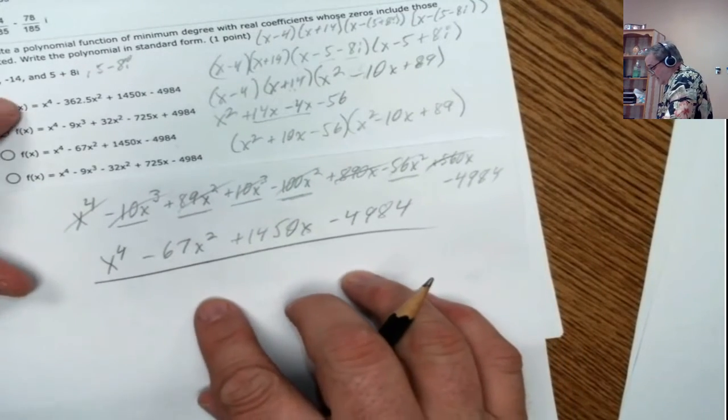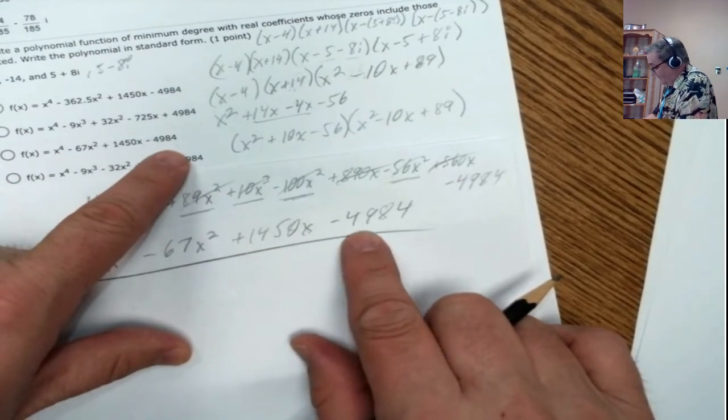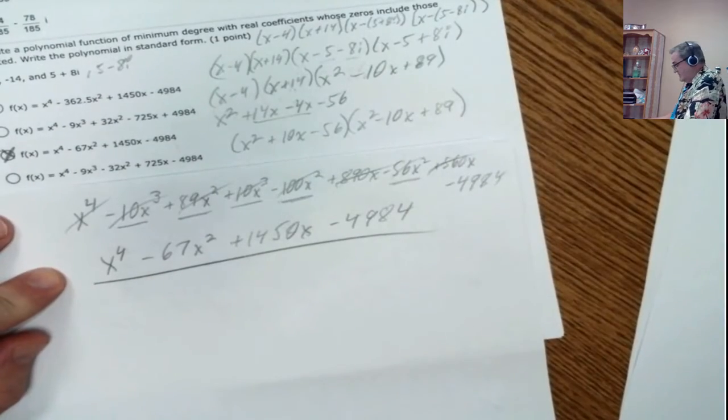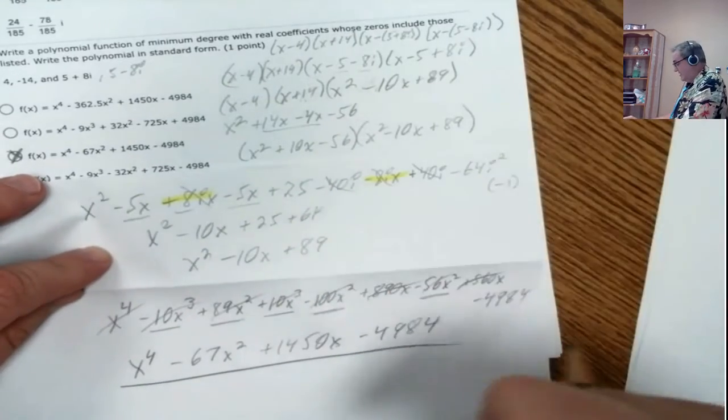Let's see if we have one that matches. X to the fourth minus 67x squared plus 1450x minus 4984. Hey, what do you know? The answer we did even shows up on the list, so that's encouraging. A lot of work there, guys. A lot of work. Took a lot to get there, but we got there. All right.